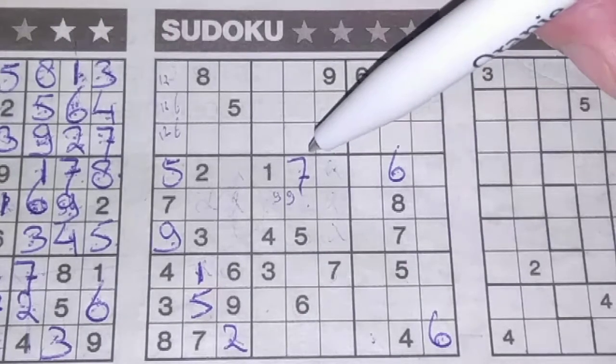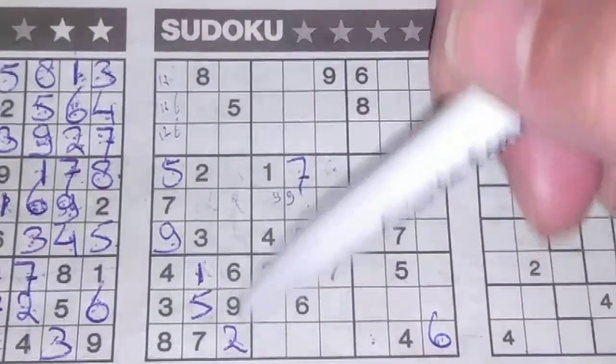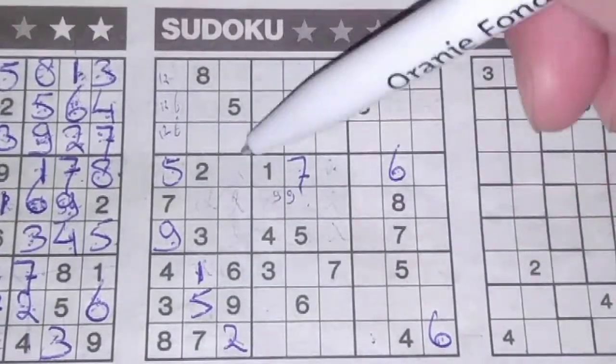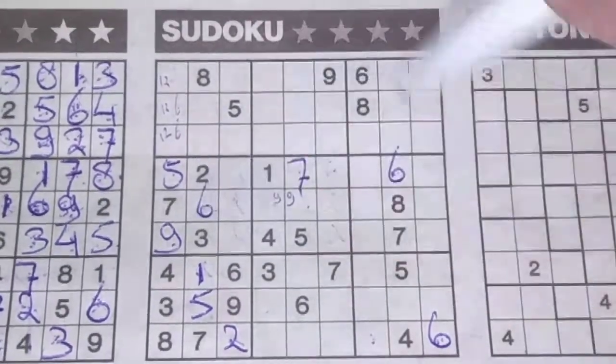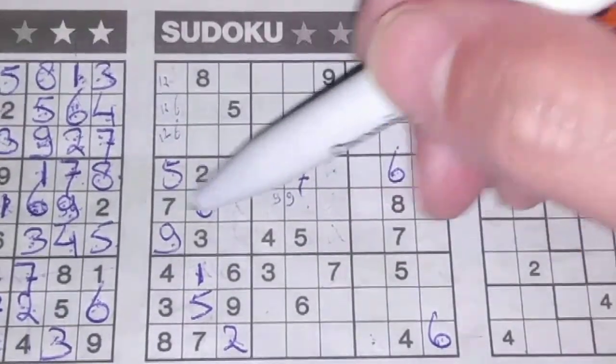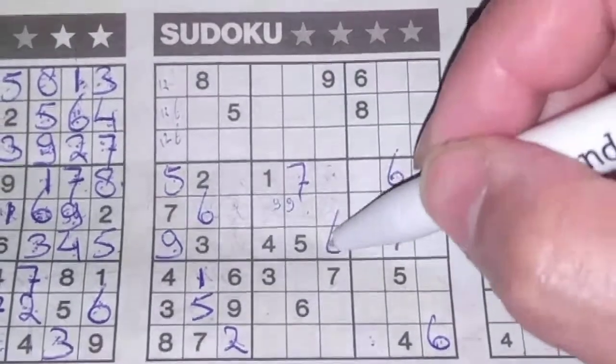For you, so we have a 6 in this column, a 6 in that column, the third column, so in the column between, the only place for the 6 should be here. 6 in this row, 6 in the middle row, so in the row below, the only place for the 6 should be there.